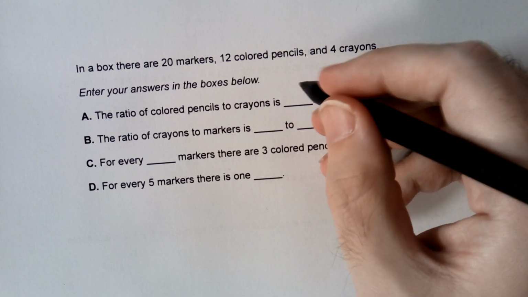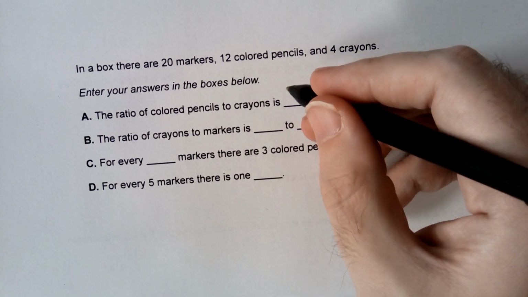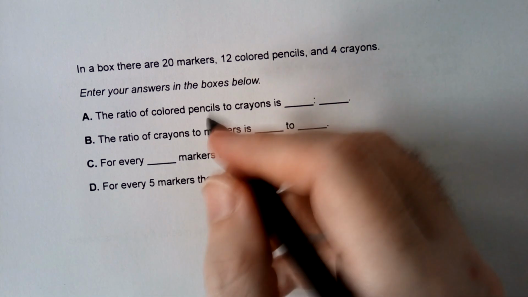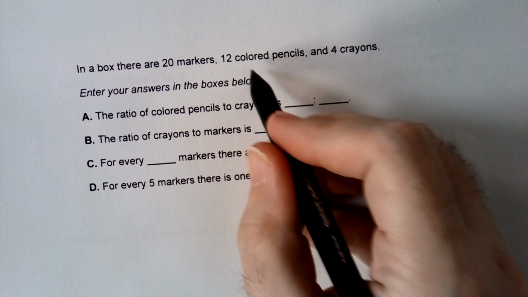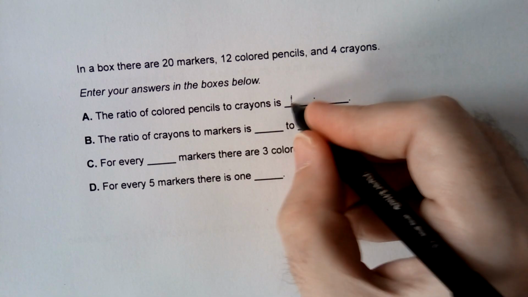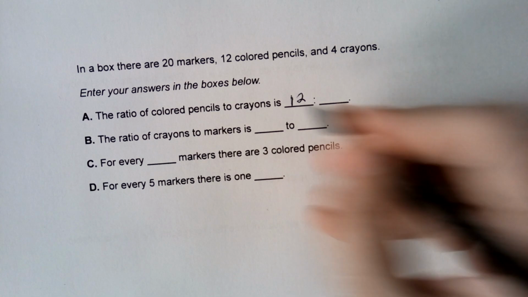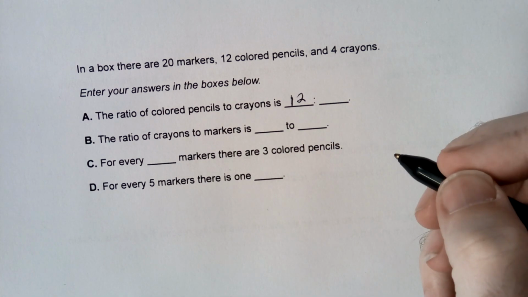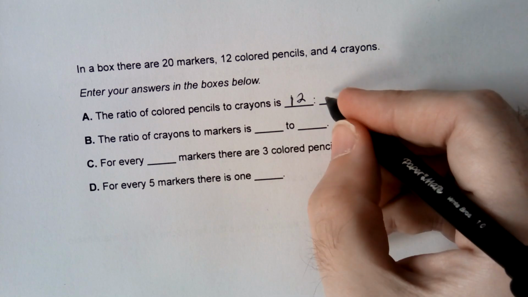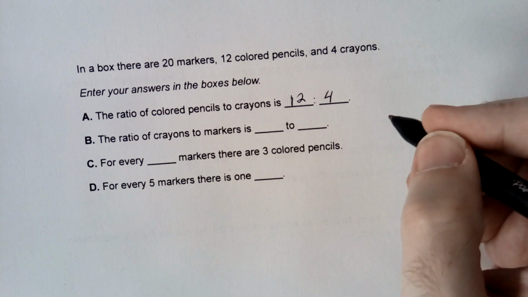So the ratio of colored pencils to crayons is, well, colored pencils is first, so colored pencils are 12. Crayons is next, 4 crayons, so 12 to 4.